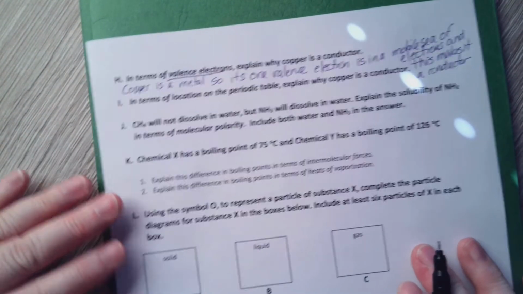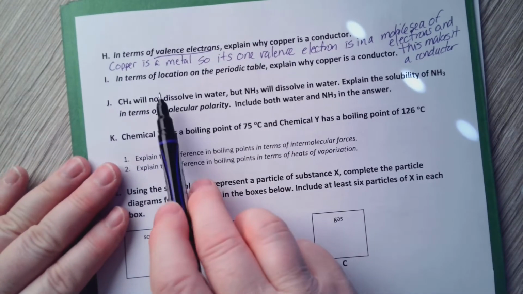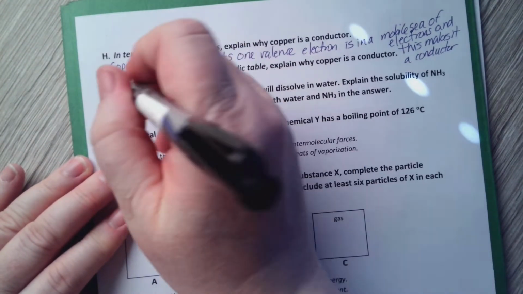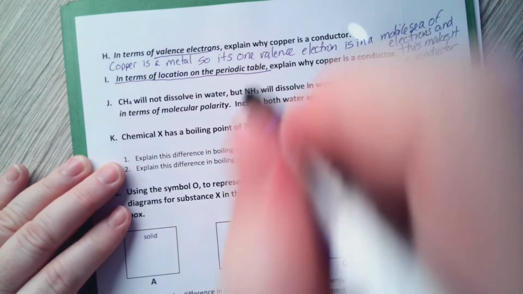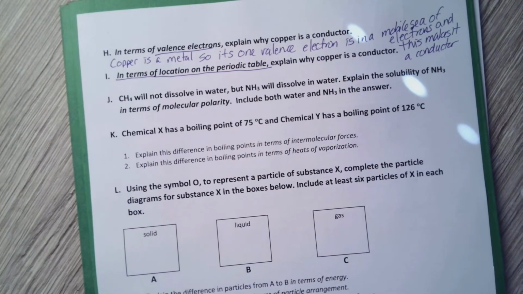Okay. All right, let's see. In terms of location on the periodic table, we've got to talk about where it is on the periodic table. Explain why copper is a conductor. Well, let's just look real quick.